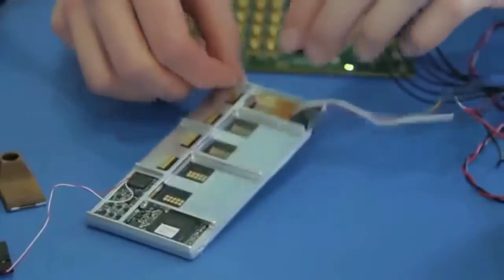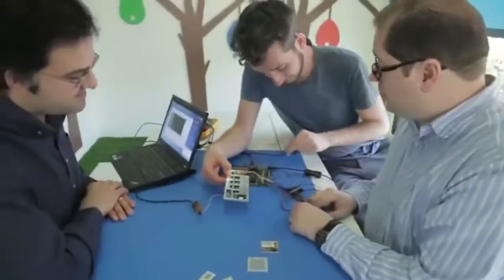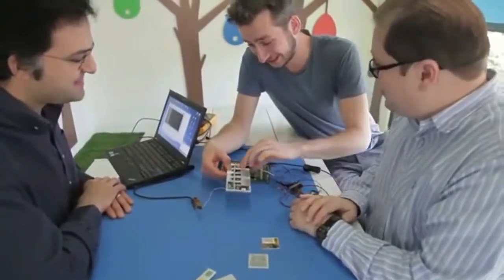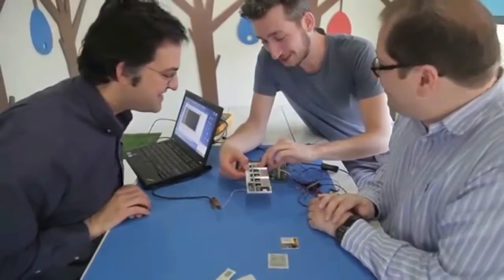Okay, so now it's on. Cool. I'm not sure if I pressed it. You lost power, but it's okay. It doesn't need power to stay on, right? That's magic.